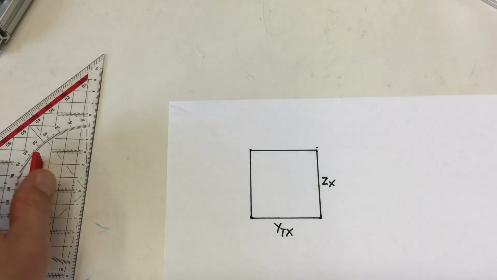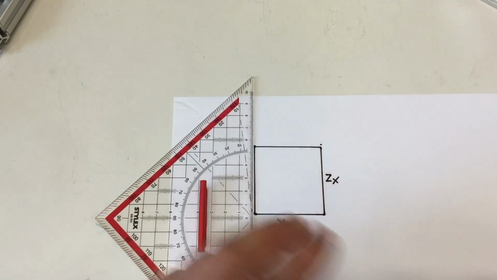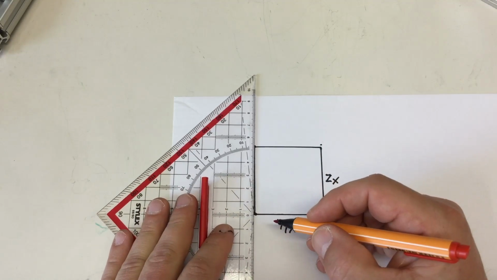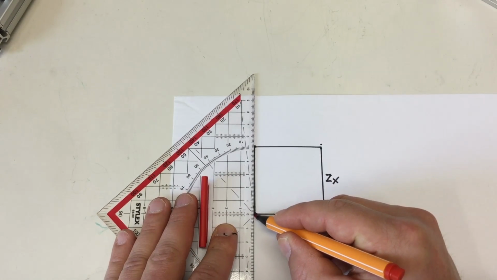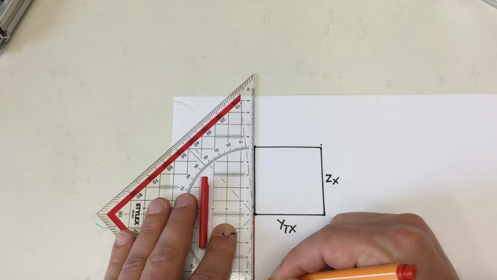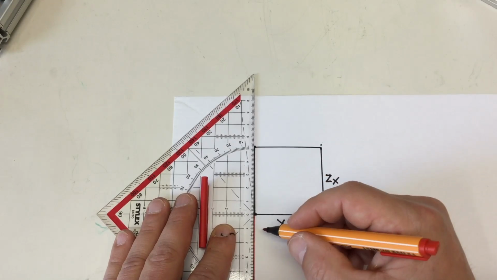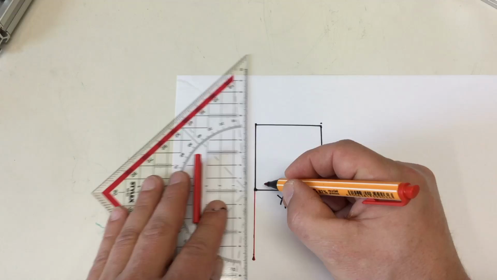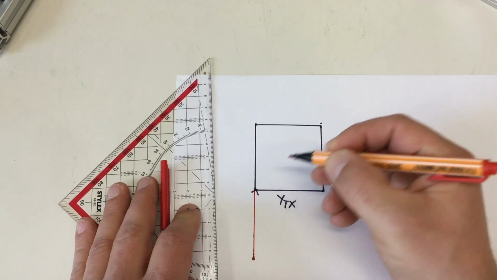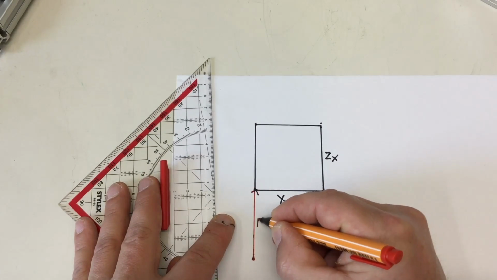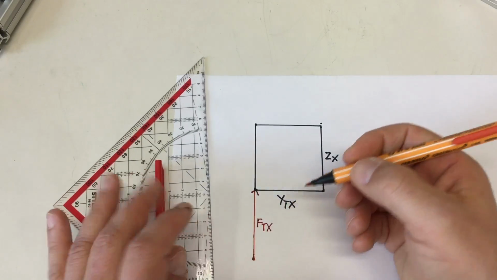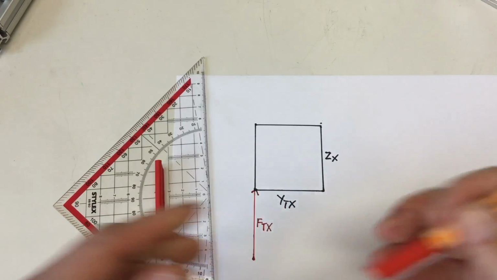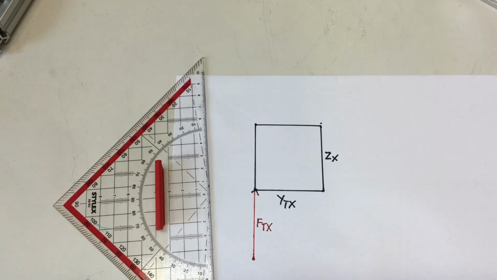And my force, which is coming from here, make it 5 centimeters in length again. That's my F tool X. And now we're kind of stuck.